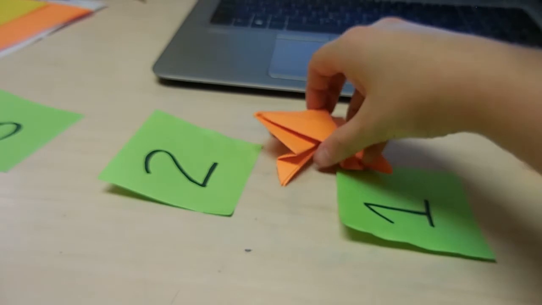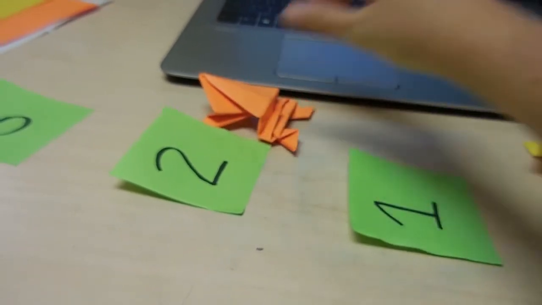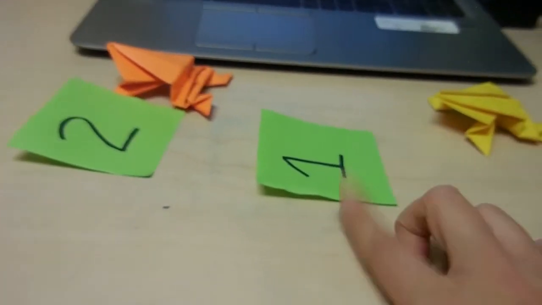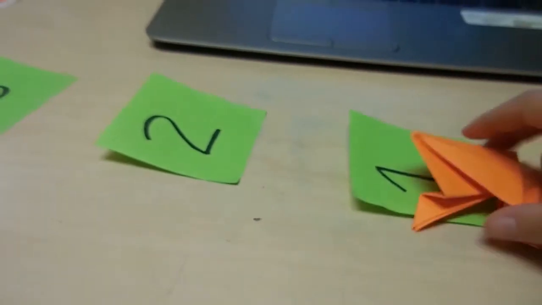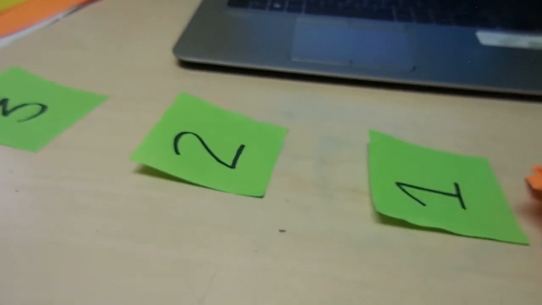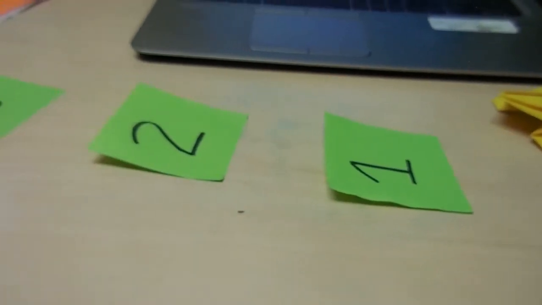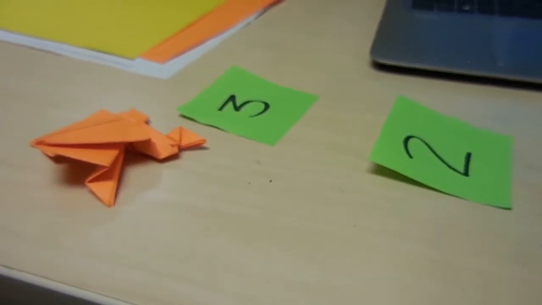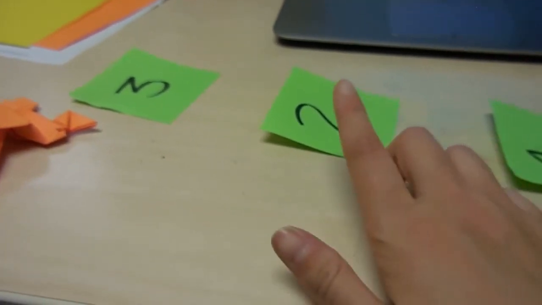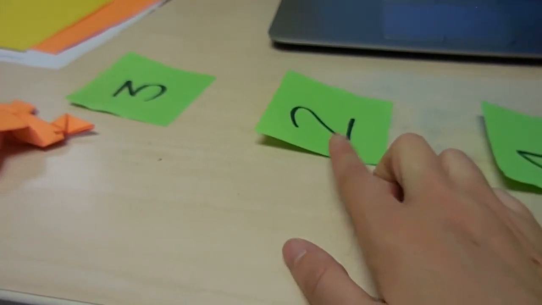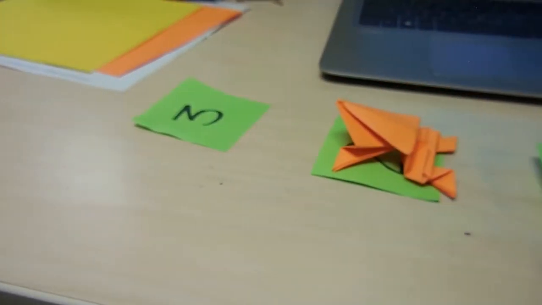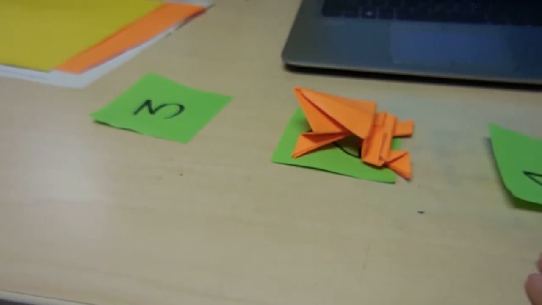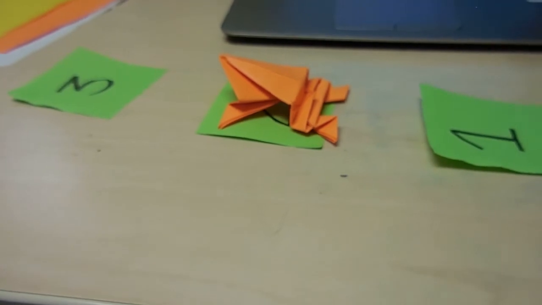But let's say that my frog landed over here. In that case, I would actually lose 1 point. Now, what if I said I'm going to predict that my frog is going to land on the 2? It did not land on the 2. If it didn't land on the 2, I'm going to lose 2 points because that was what I predicted. If, of course, it landed on the 2, I would get 2 points. Alright? So that's how you play.